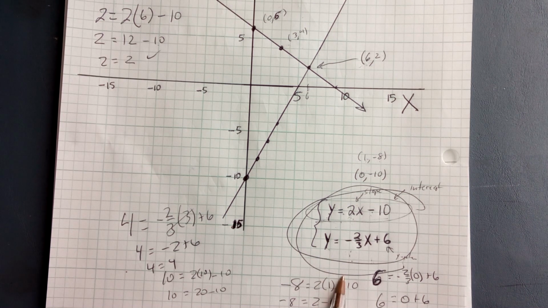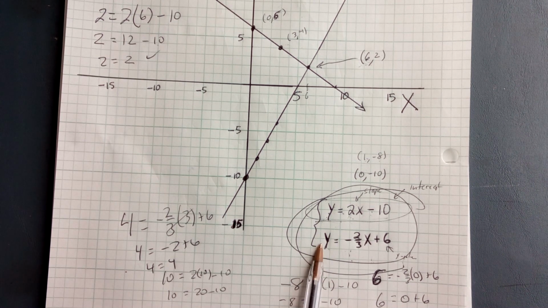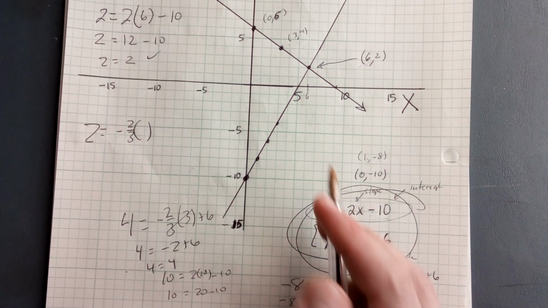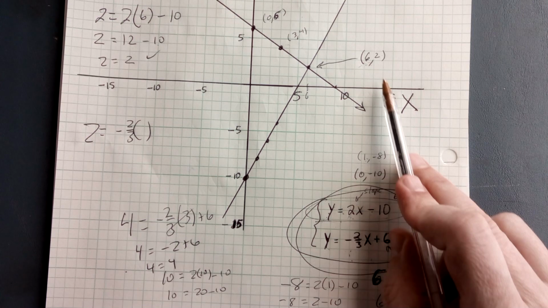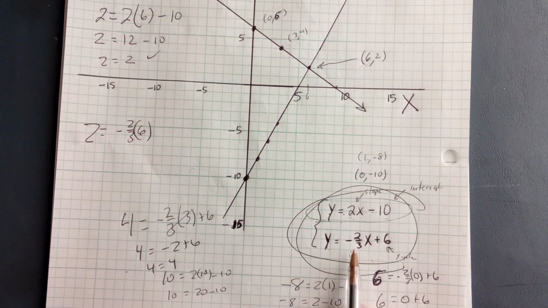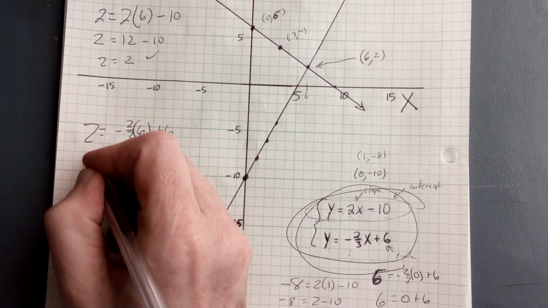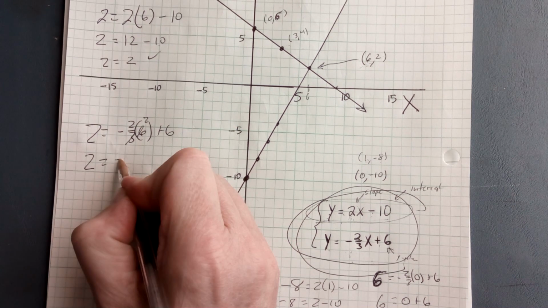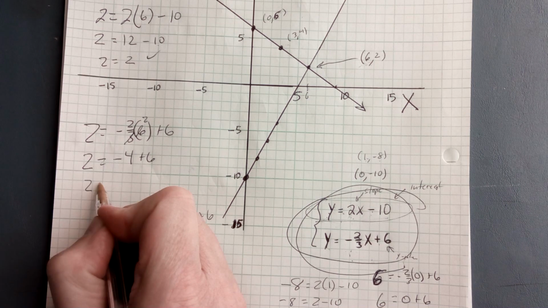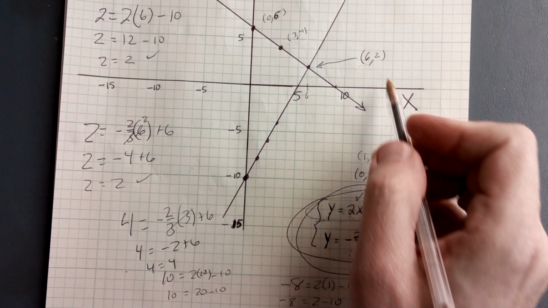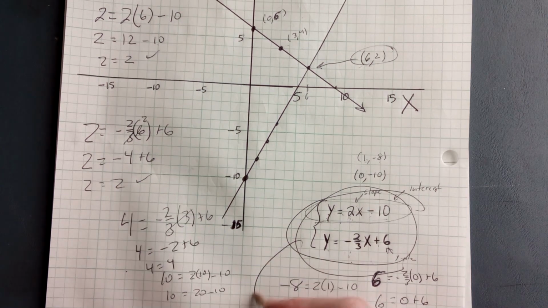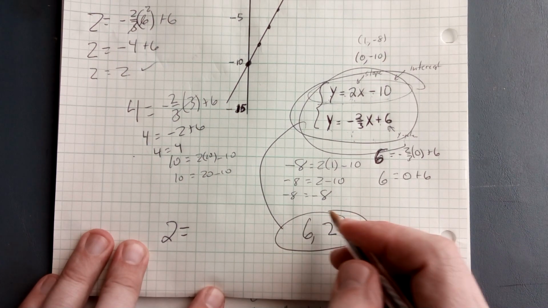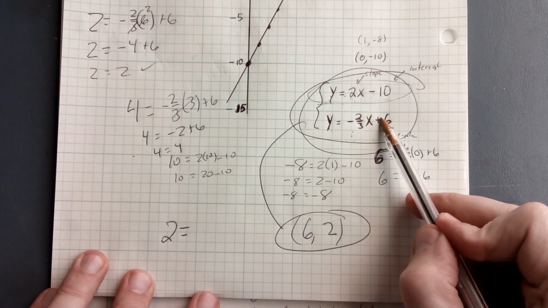Does it also work in the bottom equation? Let's find out. So for y, I'm going to plug in a 2 again, equals negative 2/3 times my x value of 6. And I'm going to add 6 and see what I get. Does 2 equal, well, 3 goes into 6 twice. 2 times 2 is 4, so I get negative 4 plus 6. 2 equals 2. It worked. So the point 6, 2 is the solution to this system of equations.